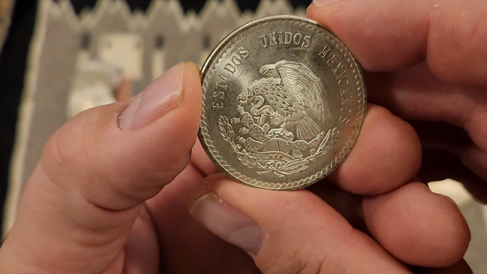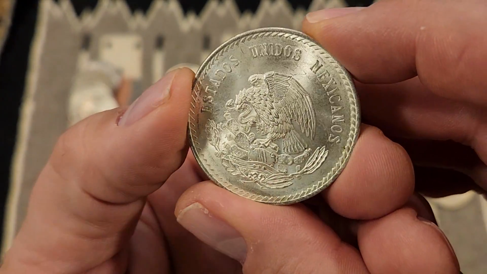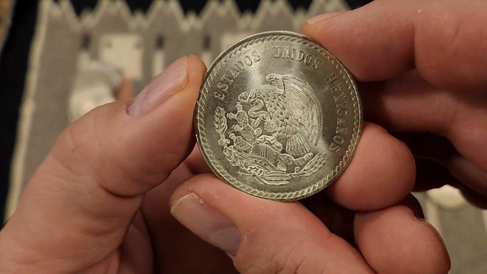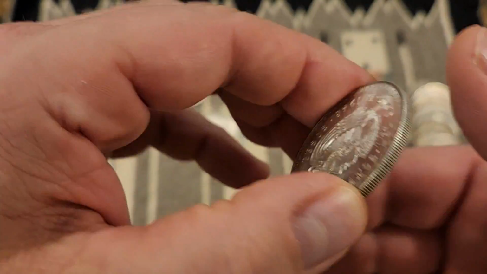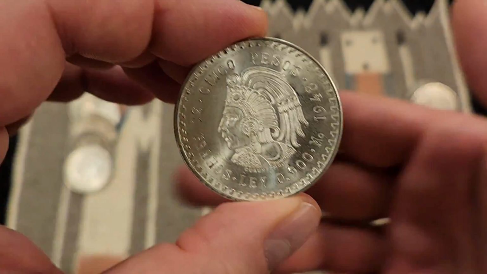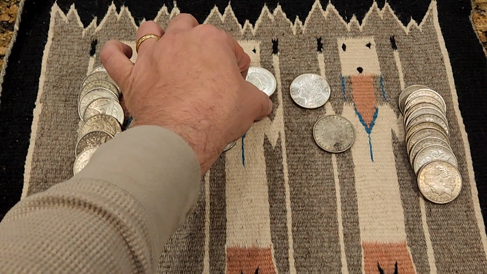This is a good example of those spokes radiating from the middle and going towards the outside of the coin. You can see they go back and forth as the coin moves through light. A really nice example of a lustrous 5 peso coin from Mexico.